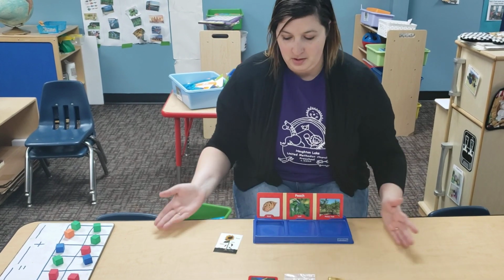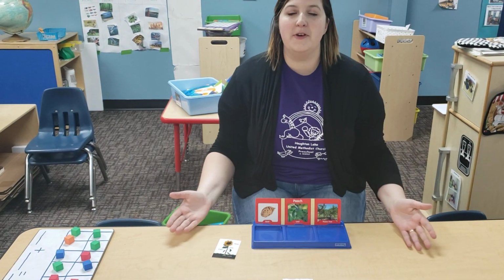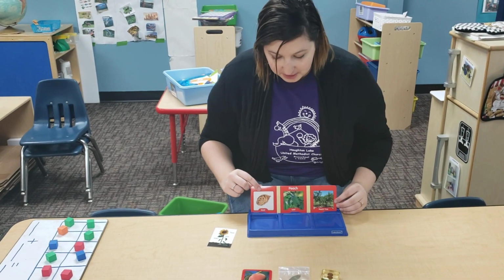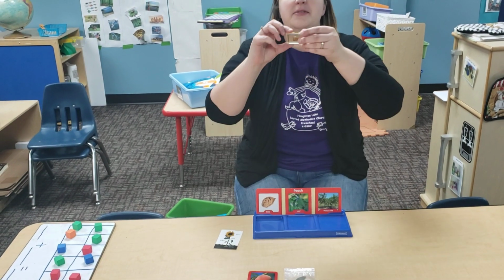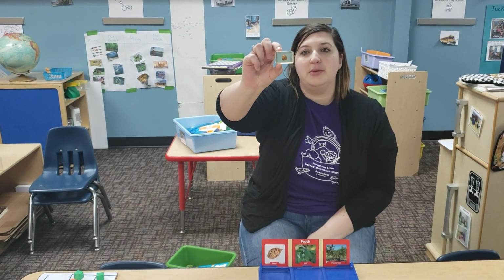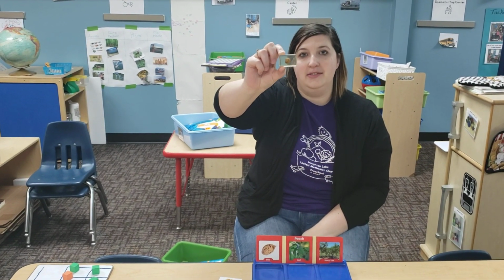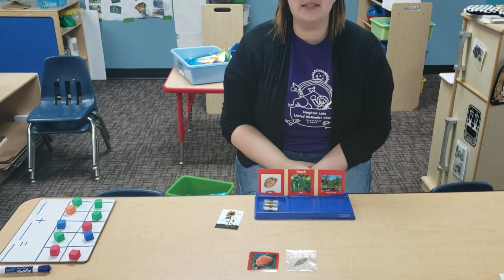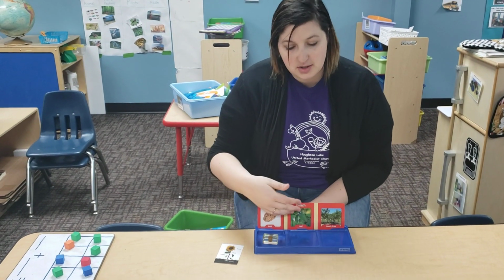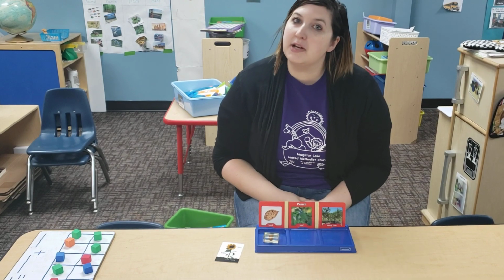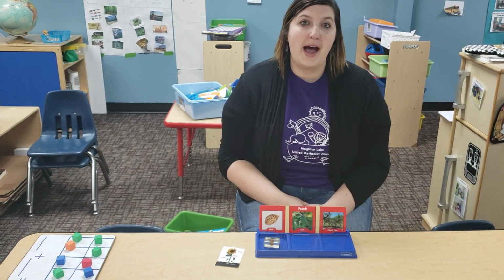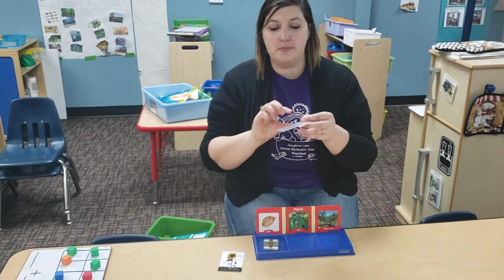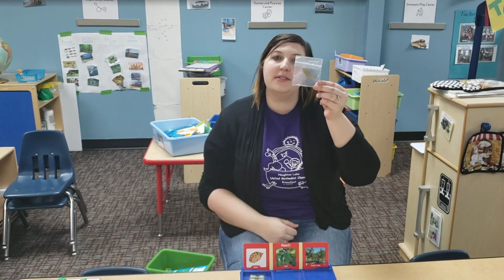All right, what comes first? You're right. The picture shows us that the seed comes first. And this is an actual peach seed here. So the seed gets planted in the ground. It gets covered with soil. It starts growing. It becomes a tree. And then the tree sprouts leaves. You're right. Look, the tree will sprout some leaves.